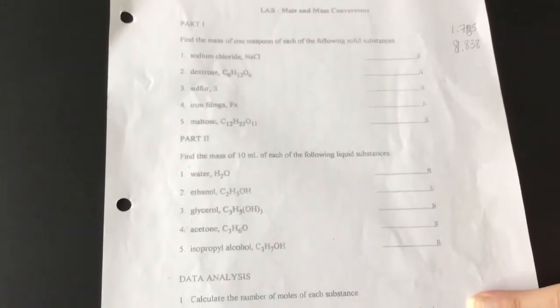That concludes the data collection part of this lab. You are now going to complete the data analysis for each substance. You will do the questions. So I'm going to just read them real quick, make sure they're clear. You're going to calculate the number of moles using our molar mass that we learned. You are going to then calculate the number of atoms, molecules, or formula units.